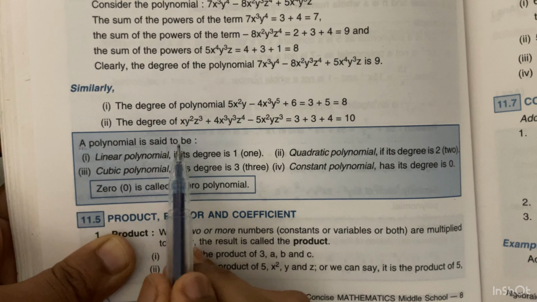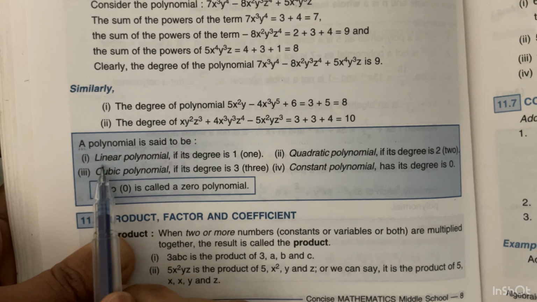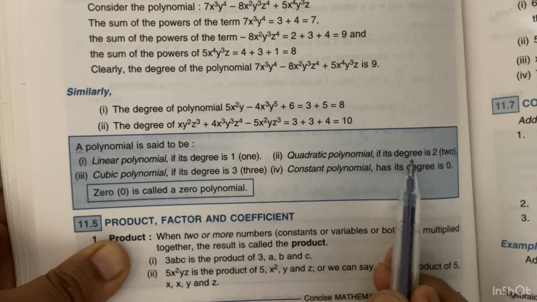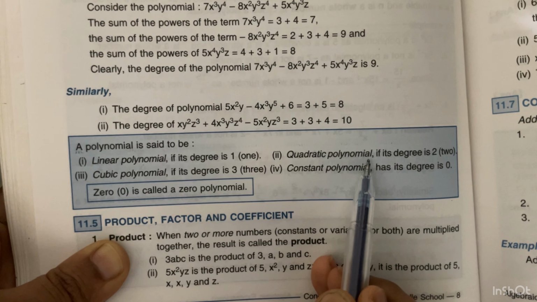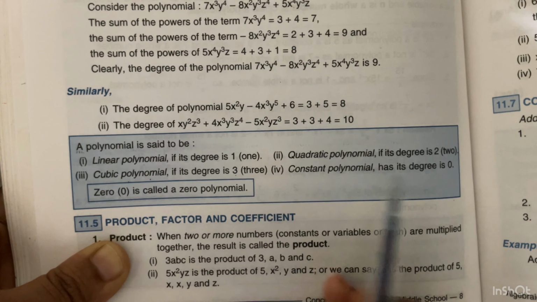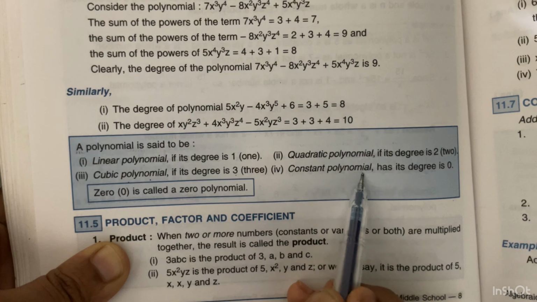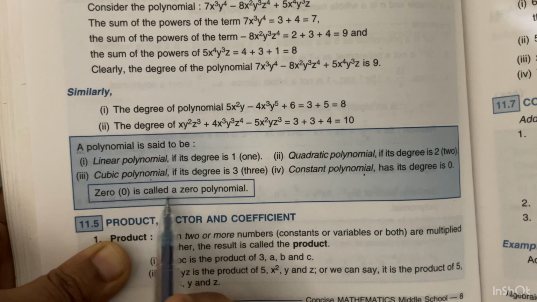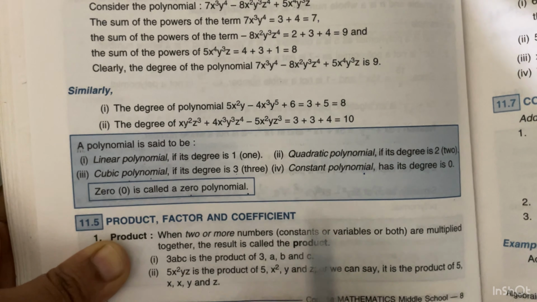A polynomial is said to be a linear polynomial if its degree is 1, and if it has degree 2, we say quadratic polynomial, and if it has degree 3, we say cubic polynomial, and if the degree is 0, we say constant polynomial. And 0 is said to be the zero polynomial here.